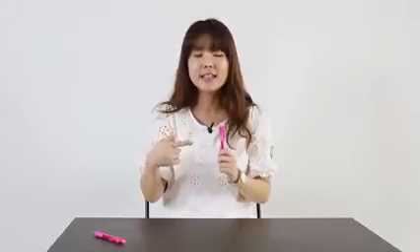I have one pen. Is this a pen? Yes, it is. Is this a cookie? No, it isn't. Is that a pen? Yes, it is. Is that a cookie? No, it isn't.